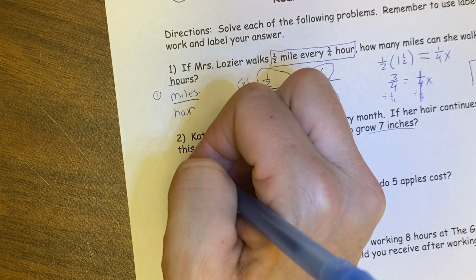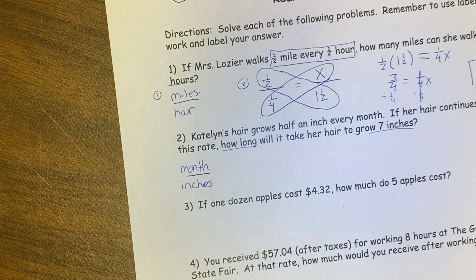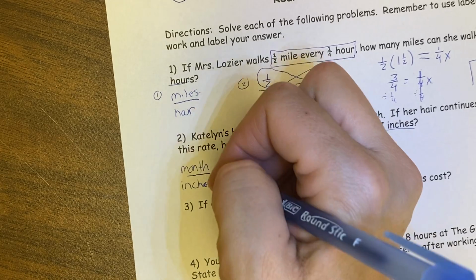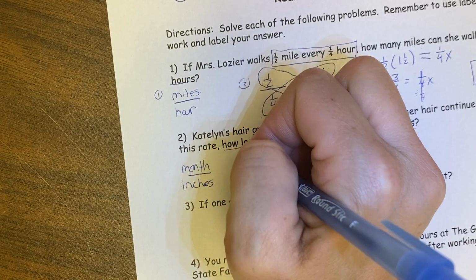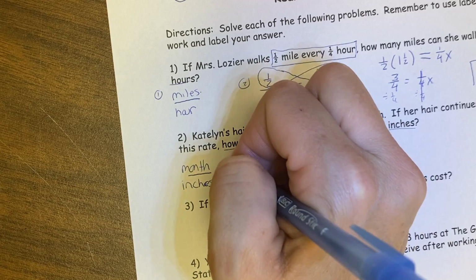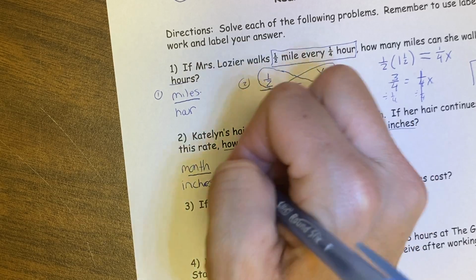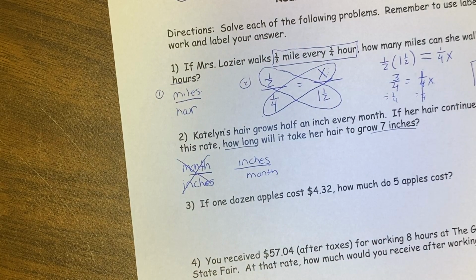Months. Did you do month over inches or inches over month? Inches over month. I want to do inches over month too. You know why? Because we like having time on the bottom. It's comfortable for us. Does it matter? It doesn't matter.